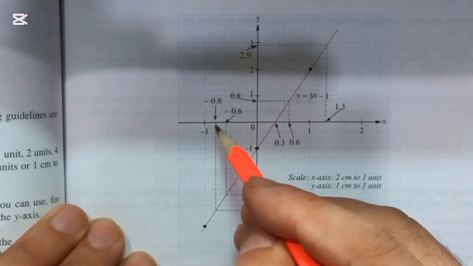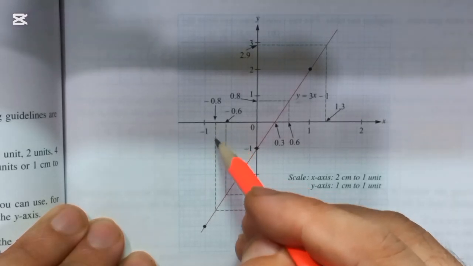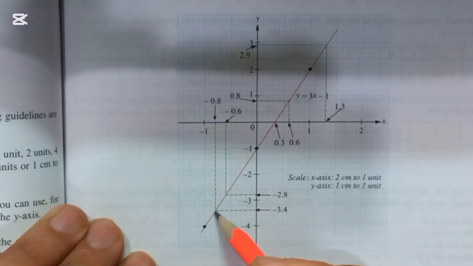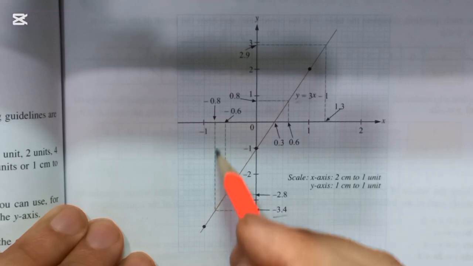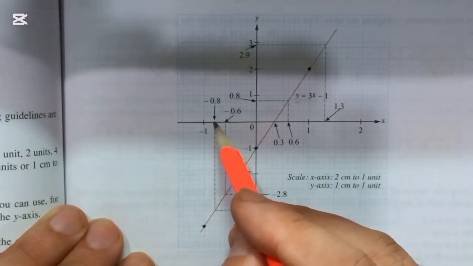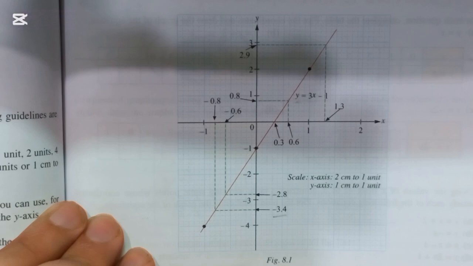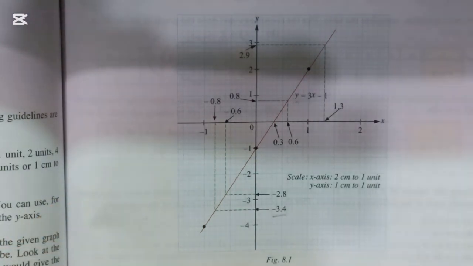Okay, from here you will use the scale and draw a vertical line that will join your graph line, and from here you will draw the horizontal line to join the y-axis, and this is the value of y when x is minus 0.8. The next thing that is required is the value of y when x is 1.3.